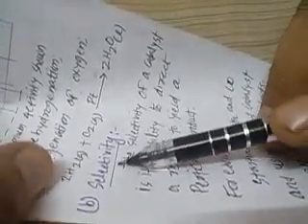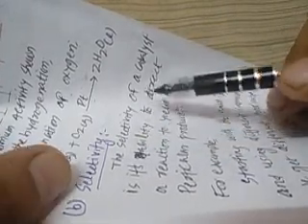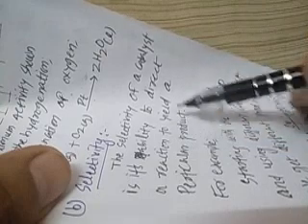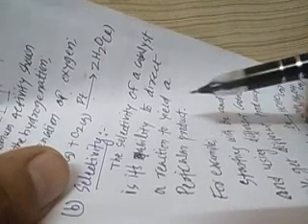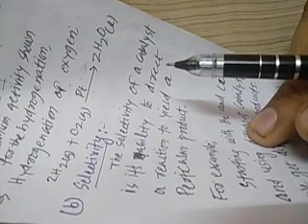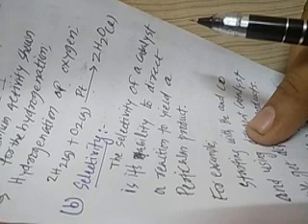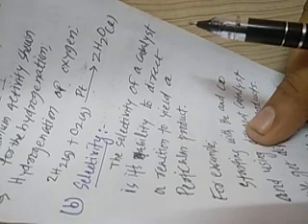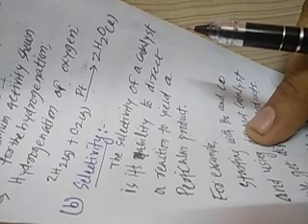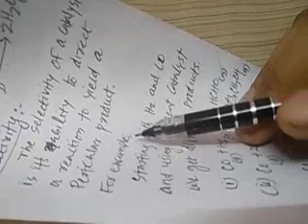Now we'll see about the selectivity. Selectivity of catalyst is the ability to direct a reaction to yield a particular product. Now we'll try to understand what this is. That means you can have various products when we use various catalysts. That is what we are going to see.